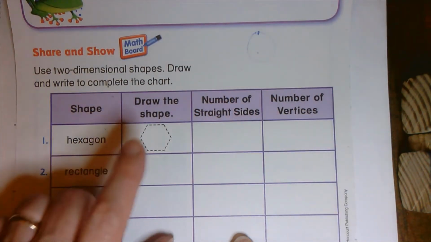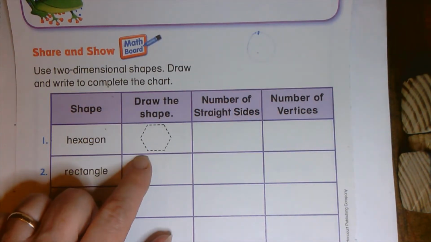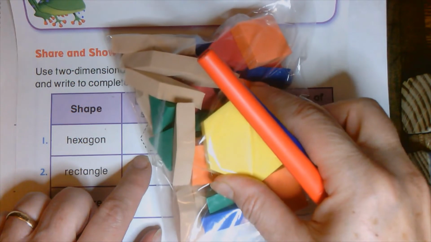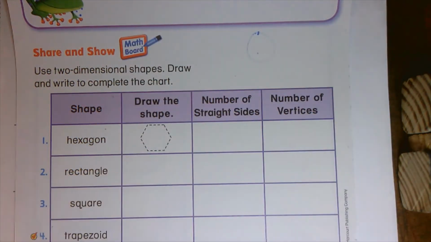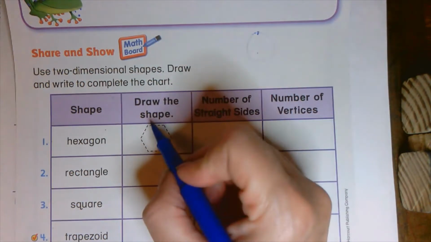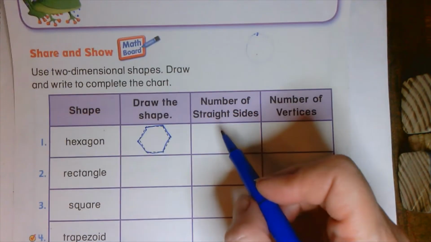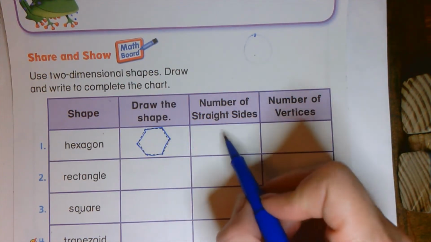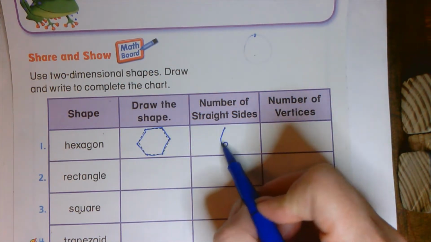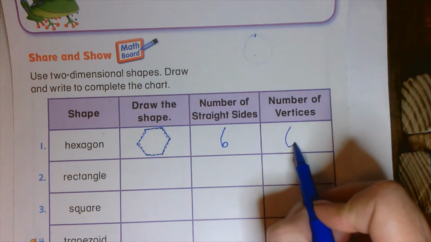Now down here, again, you can see you're not going to be tracing these because your hexagon is too big for that spot, but you are going to draw it. Now the hexagon is the trickiest one, and they did give you one to trace. So you can trace that one, and then you write here the number of straight sides. Well, we just counted that, right? 6, and the number of vertices, 6.